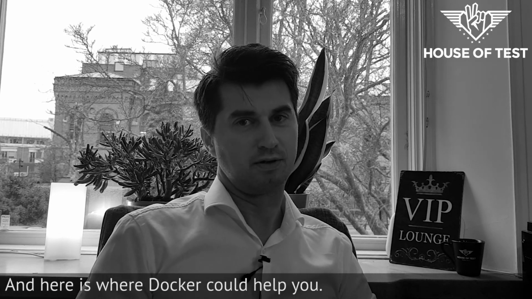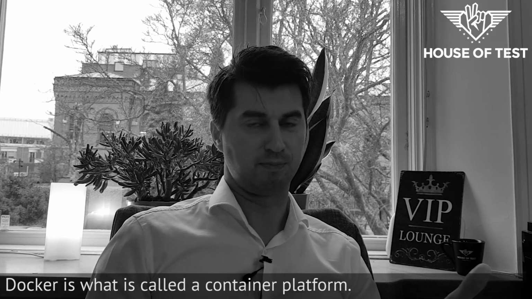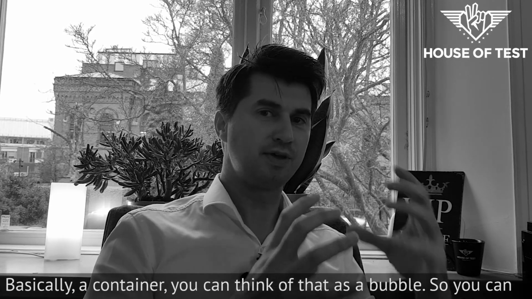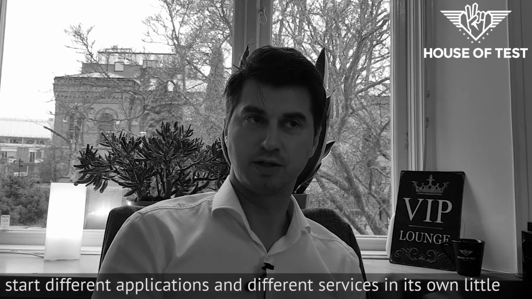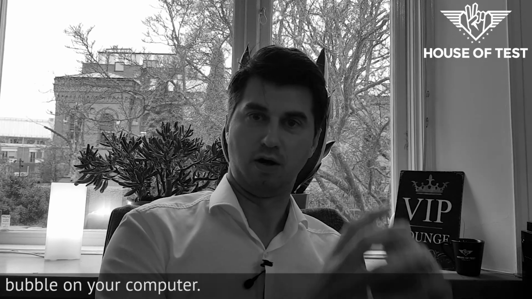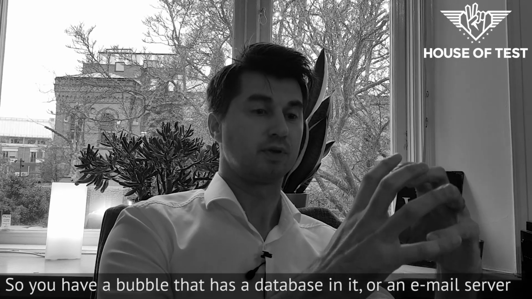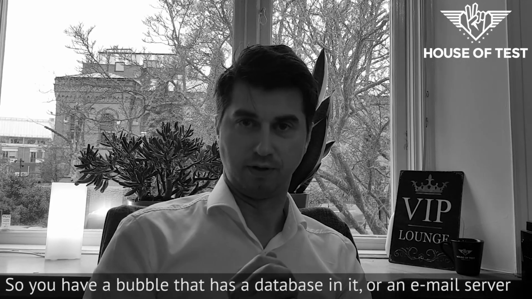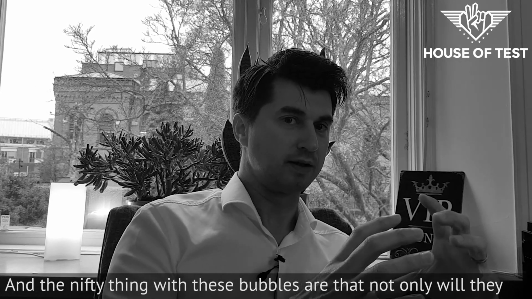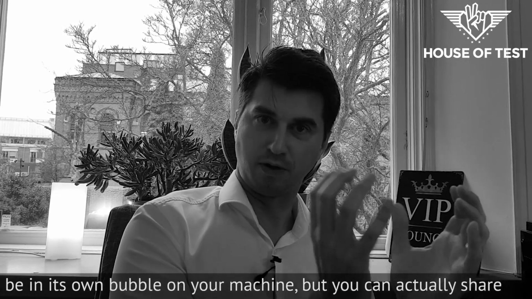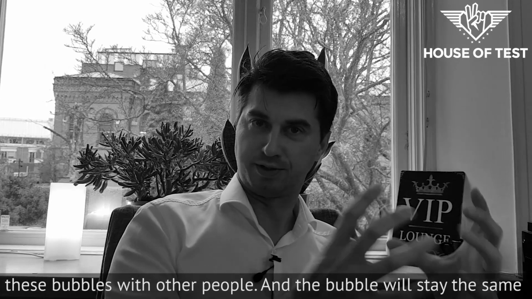And here is where Docker could help you. Docker is what is called a container platform. Basically, a container, you can think of that as a bubble. So you can start different applications and different services in its own little bubble on your computer. So you have a bubble that has a database in it, or an email server, or any other application that you like. And the nifty thing with these bubbles is that not only will they be in their own bubble on your machine, but you can actually share these bubbles with other people, and the bubble will stay the same.